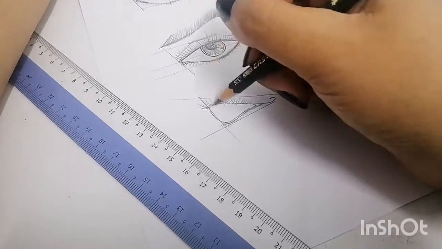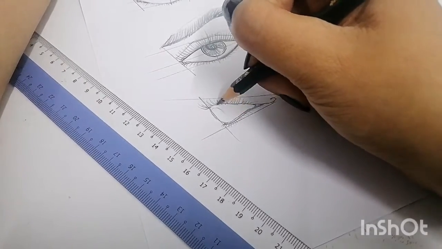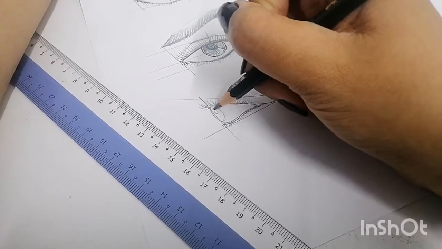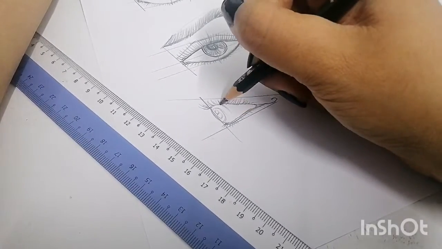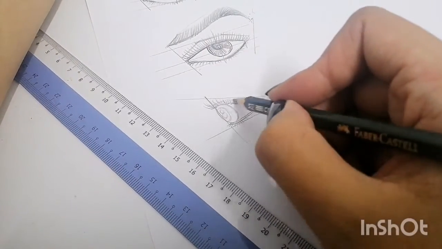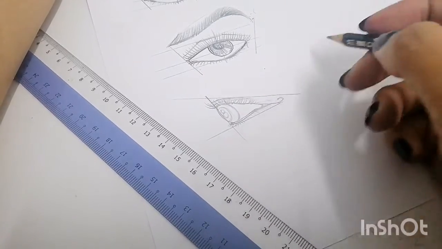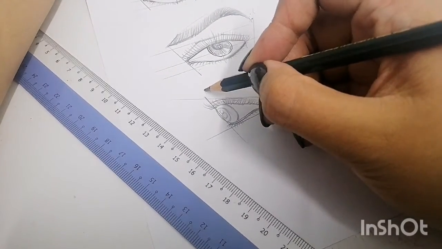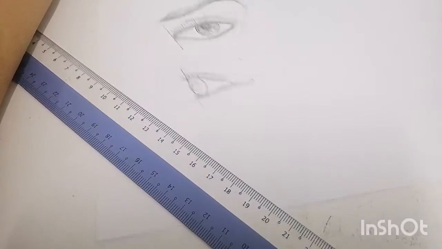And then the eyeball. This one is the one inside, and then the pupil. Once you're done, draw all the extra lids, all the extra lines. And then your eyebrow up here. So I've got my side view of the eye.